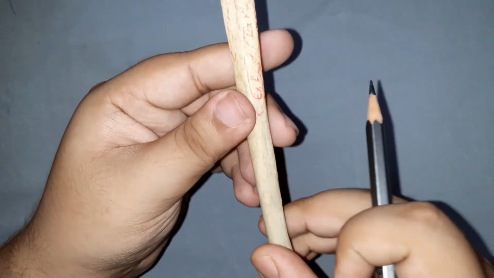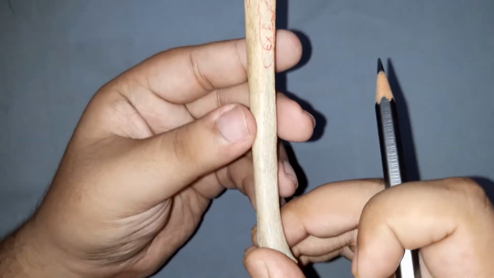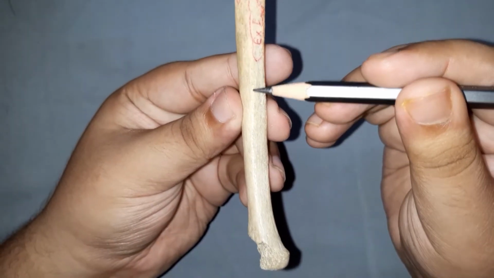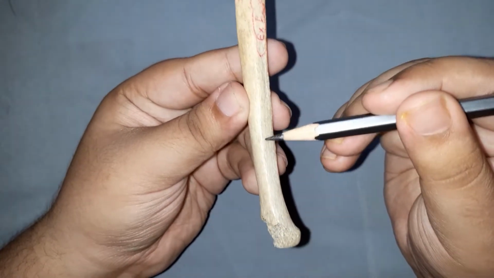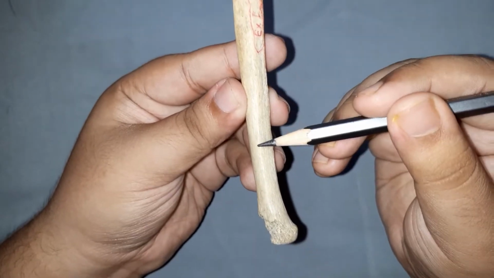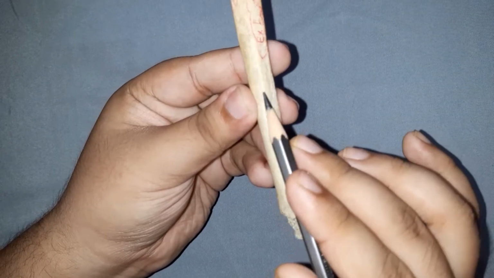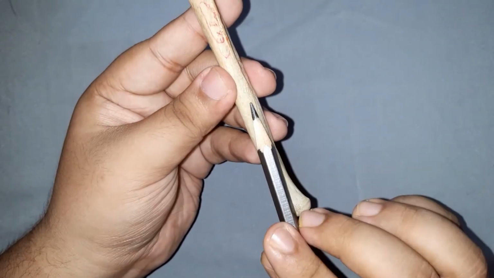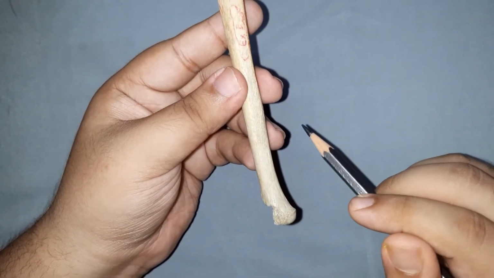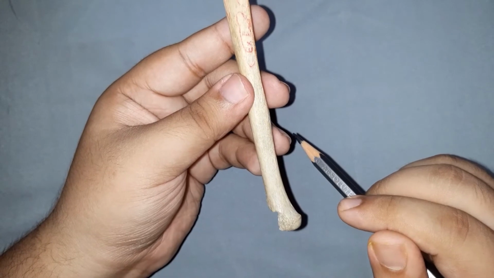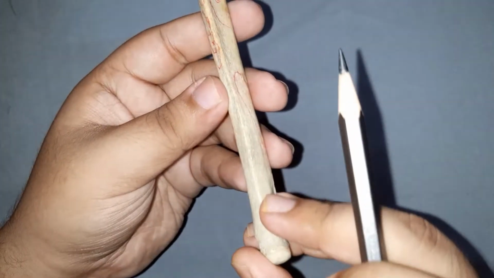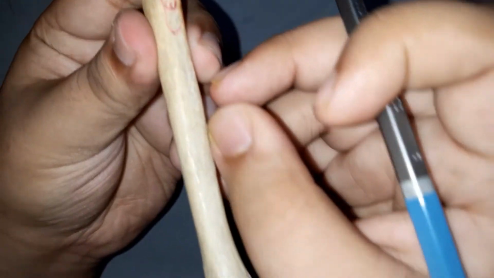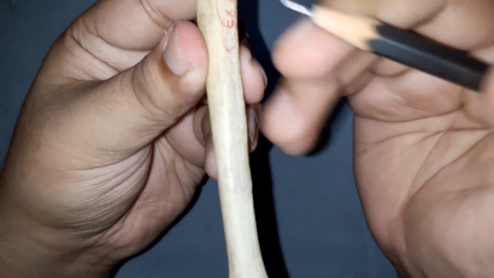Whereas in the lower part, again, I don't know how distinct this will be, but here there is another line which divides it into a medial and a lateral surface. Okay, so there are two lines over here. I can see it pretty distinctly over here.